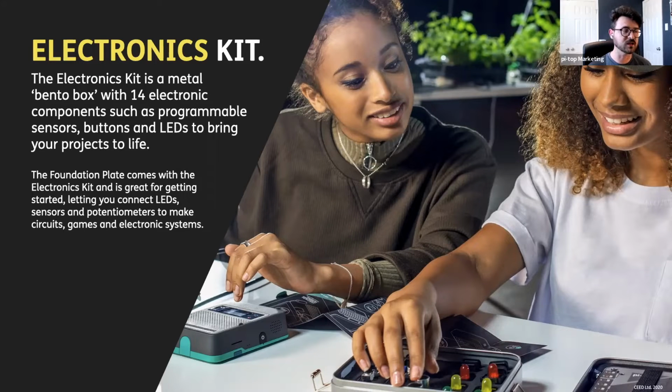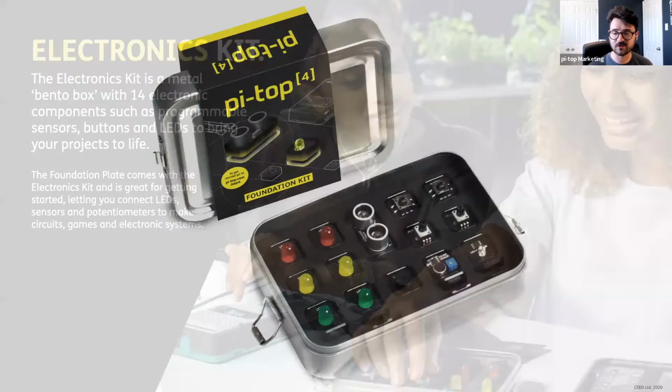And we specifically are writing all sorts of projects and challenges to help beginners learn how to do that. So we're really interested in using this kit as a way to open the door for people to learn hands-on computer science, project-based learning with the pitop, with the electronics kit. So here we can see what that looks like.